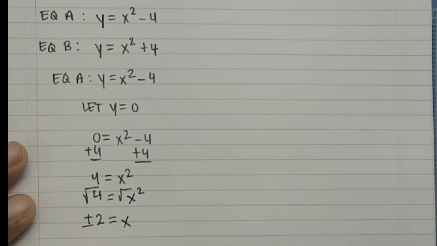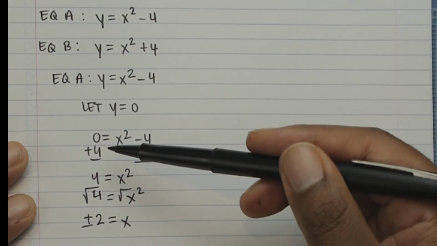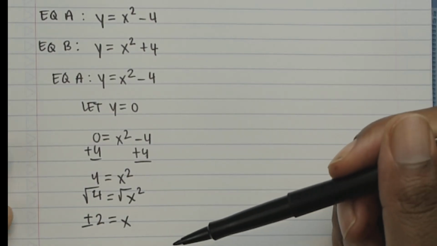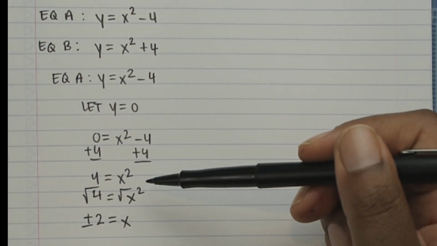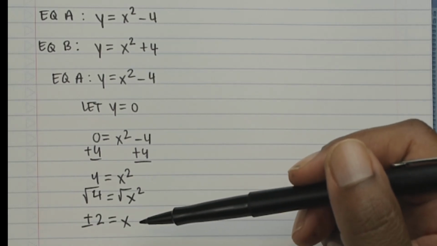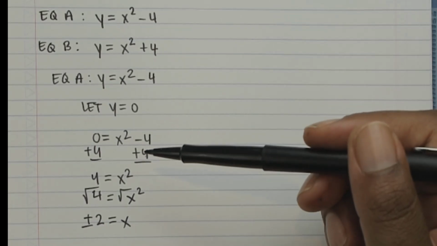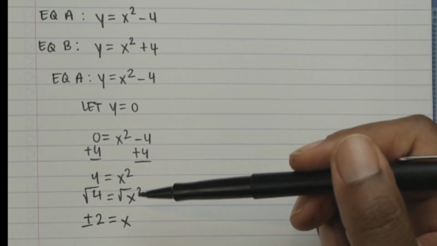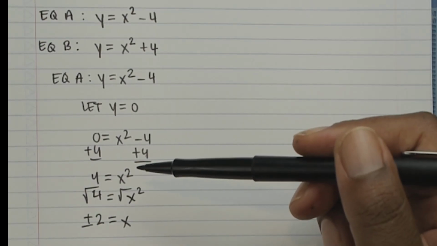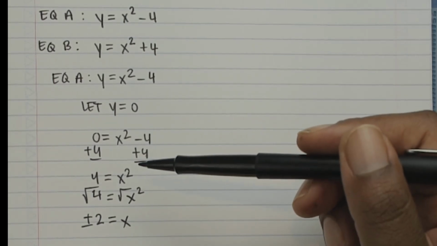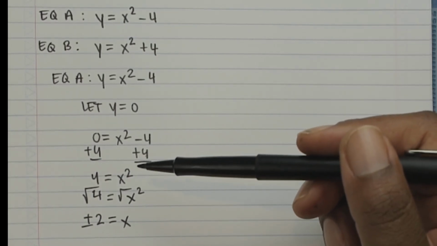Okay. So again, letting y equal 0, we substituted 0 into the equation. 0 equals x squared minus 4. Add 4 to both sides. 4 equals x squared. Take the root of both sides. You end up with x equals plus or minus 2. So both solutions exist. Therefore, the graph crosses the x-axis twice.